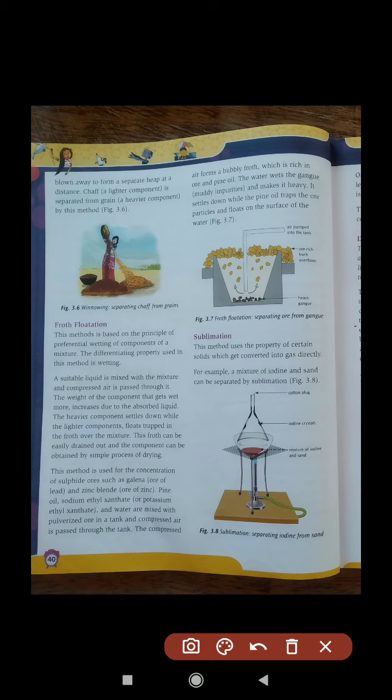Okay, the component that gets wet more, meaning the one that absorbs more of the liquid, being heavier due to the absorbed liquid settles down, while the lighter component floats, trapped in the froth over the mixture. This froth can be easily drained out, and the component obtained by a simple process of drying.